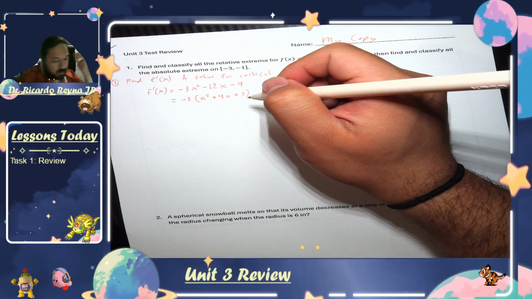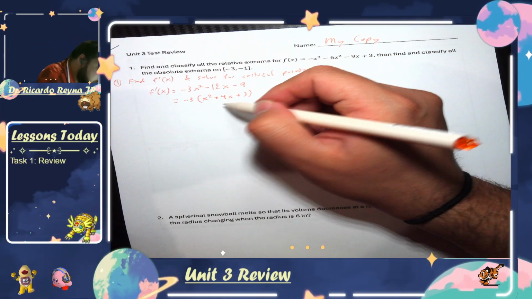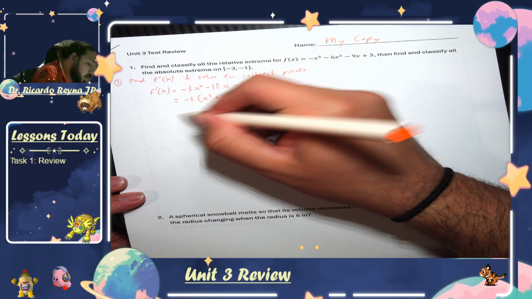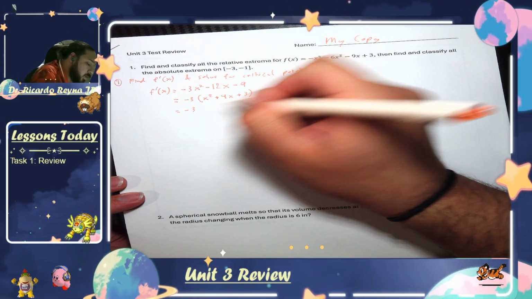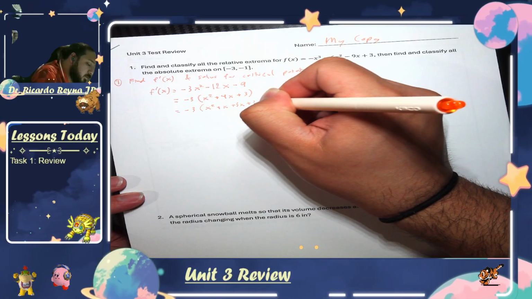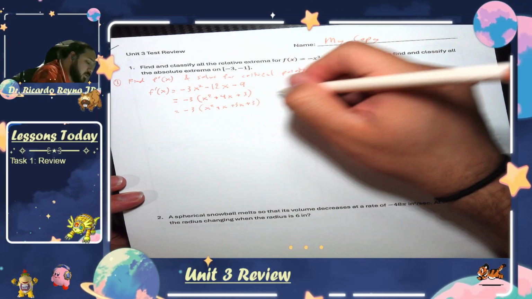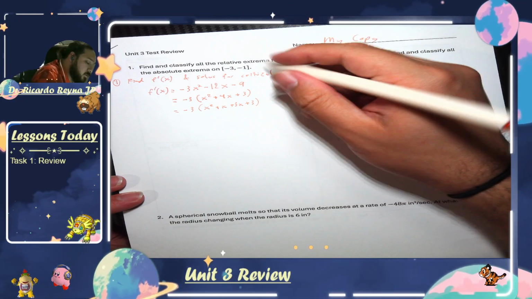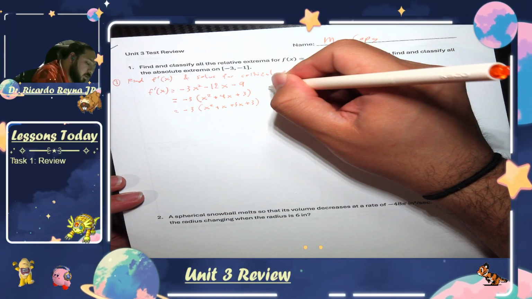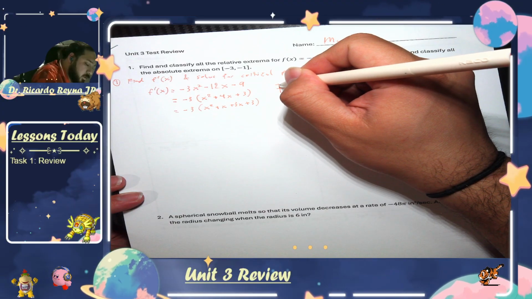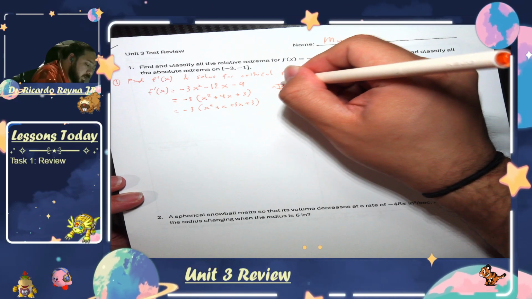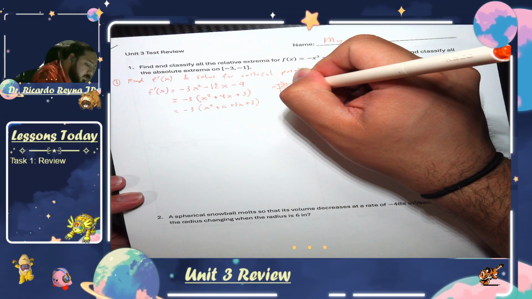From here, you can use the AC method or however you like, and it's going to be 1 and 3. Or you can use that square that you like to do. Let's do the square. I'm kind of warming up to the square idea. You have x squared, you have x and an x, and then you have a 3 here.